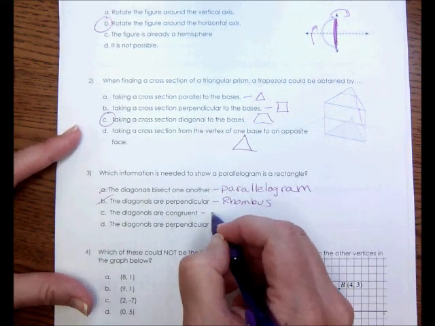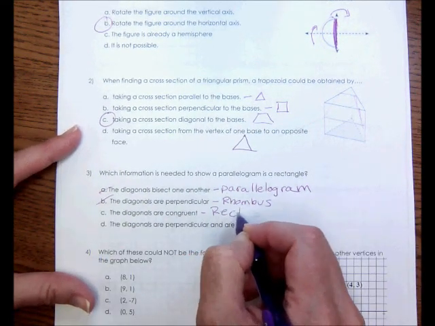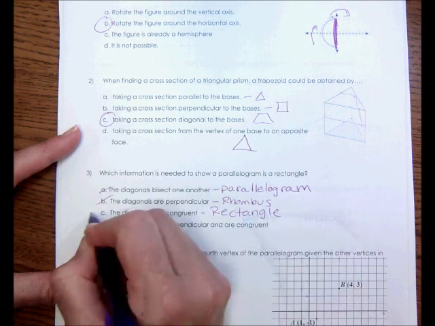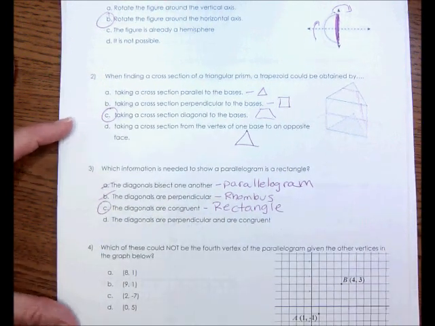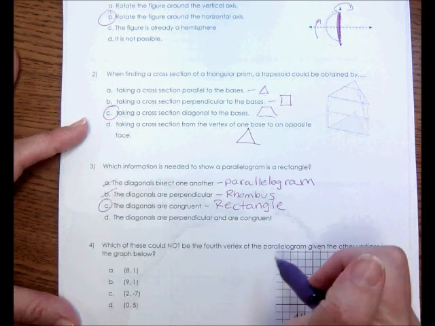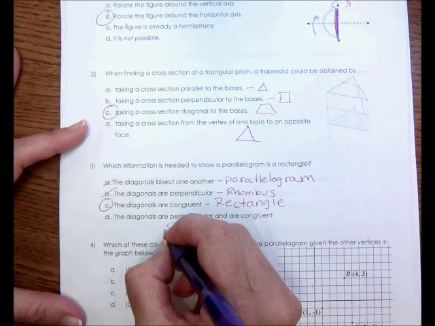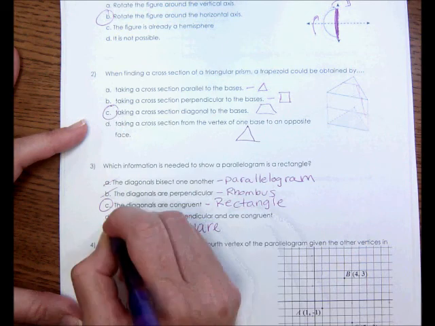If the diagonals are congruent, that actually proves that the quadrilateral is a rectangle. So that would be the correct answer. And the last one says the diagonals are perpendicular and congruent, and that would be a square. So that is not the right answer either.